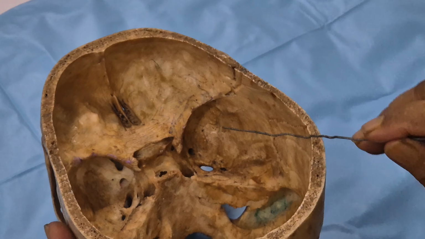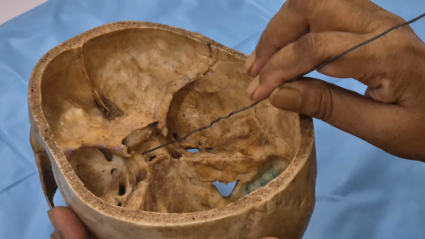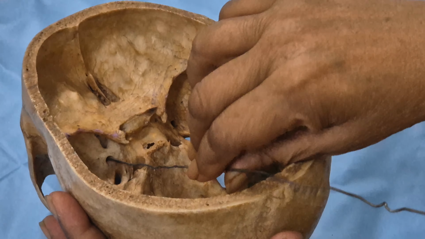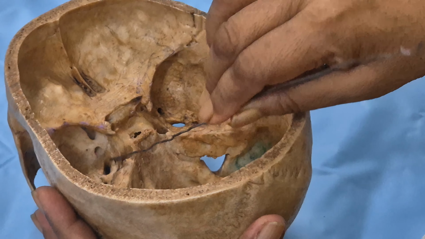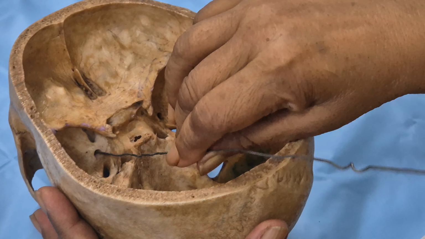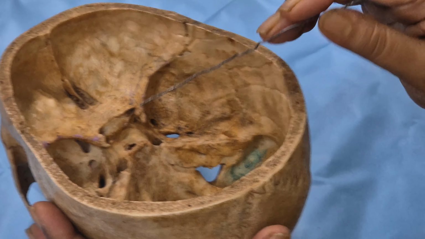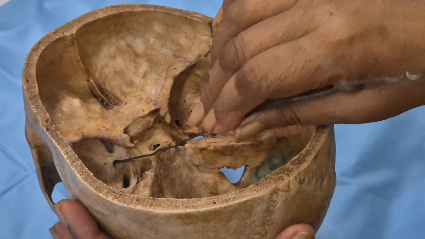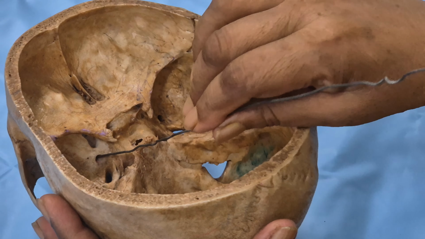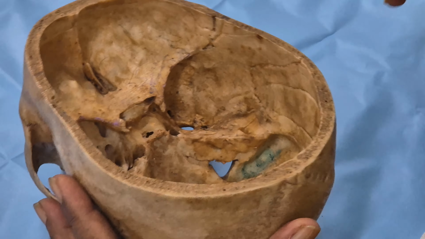Next you will see that at the junction of the greater wing with the body there is a foramen. This is known as the foramen rotundum. Rotundum means round. So in this space lies the foramen rotundum, through which the maxillary division of the trigeminal nerve passes, and that is purely sensory and supplies some portion of the cheek in the face.